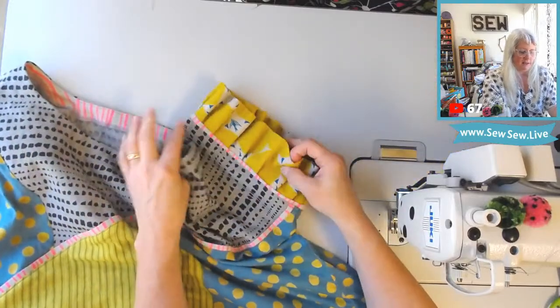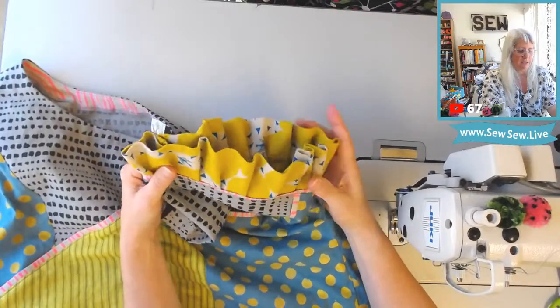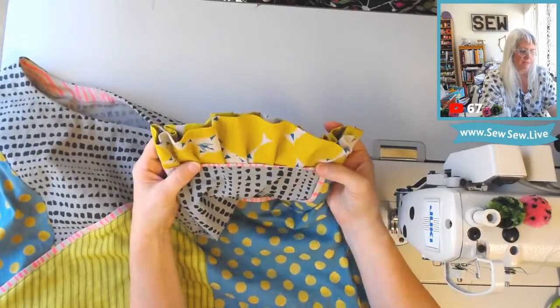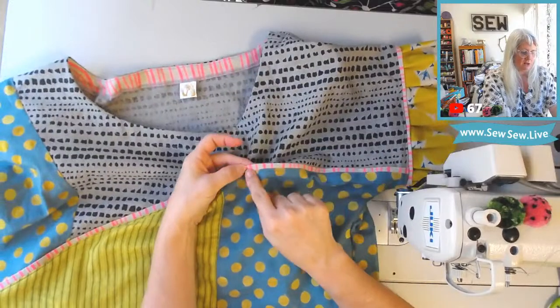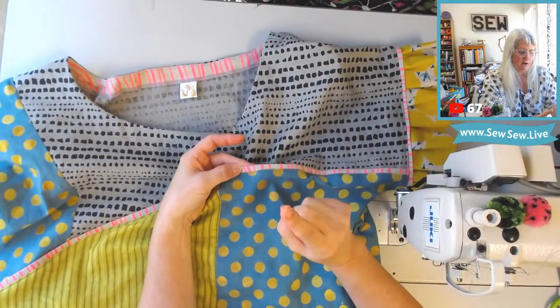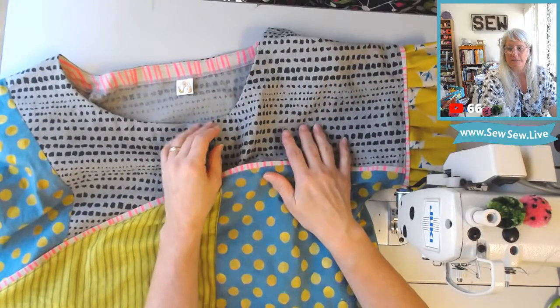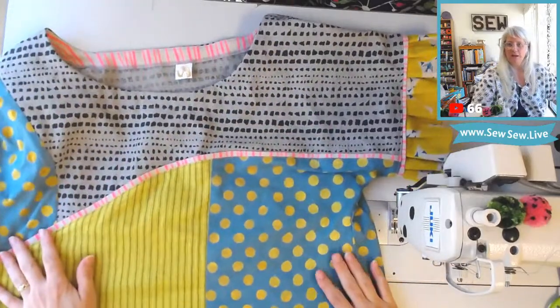This right here is Echino, which is a Japanese fabric printer. And I think this stripe might either be Echino, Anna Graham, or Cotton and Steel, or Essex. I'm not quite sure. I need a pencil.